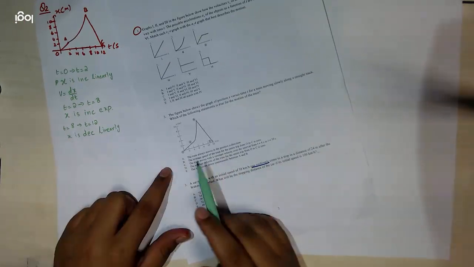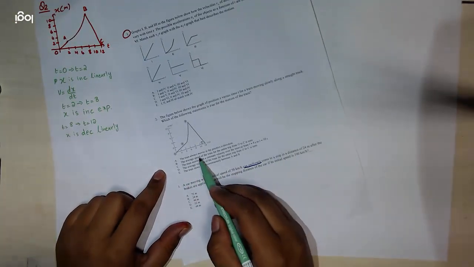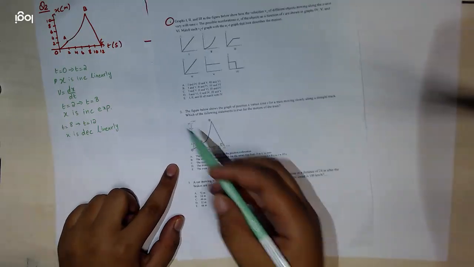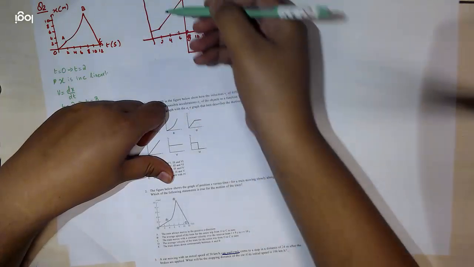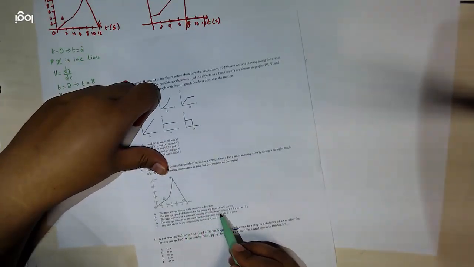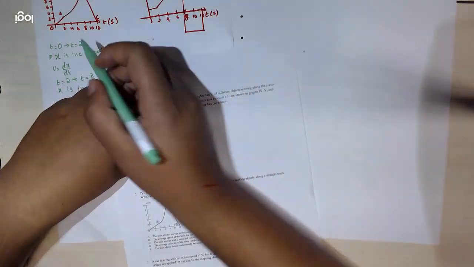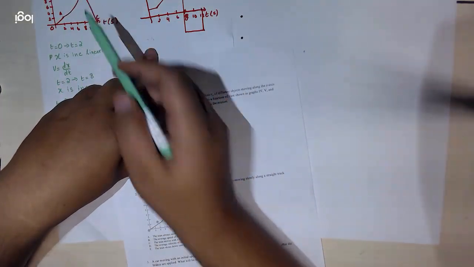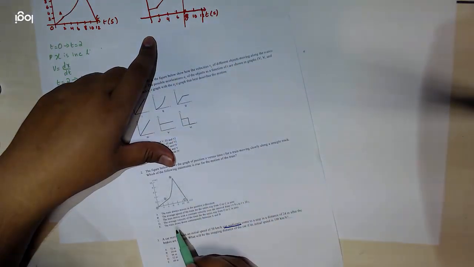Now in the question we have 5 choices. The first one is that the train always moves in the positive x direction. Now it moves in the negative x direction as well; from this graph you can easily tell. The average speed of the train for the entire trip from 0 to C is 0. It's saying speed. Speed cannot be 0 because its position, or distance, is increasing.